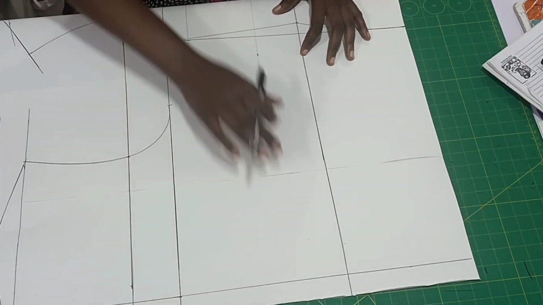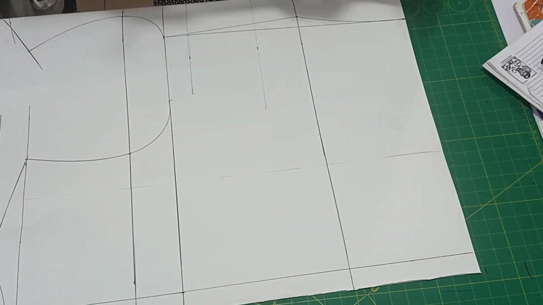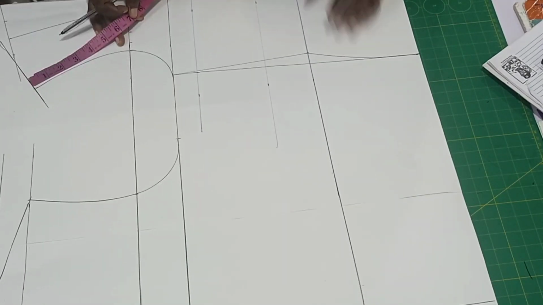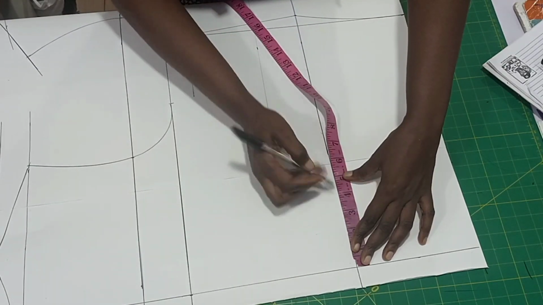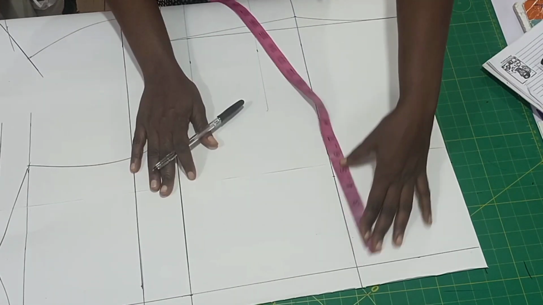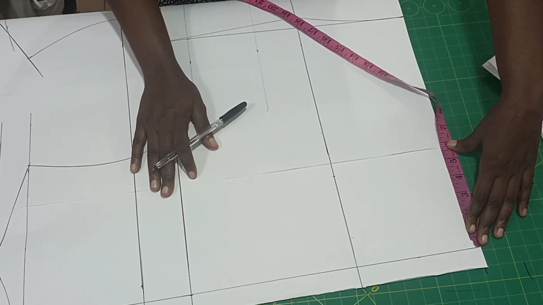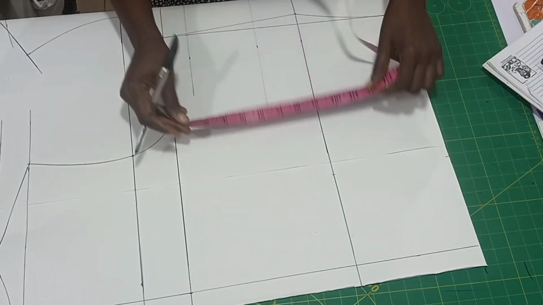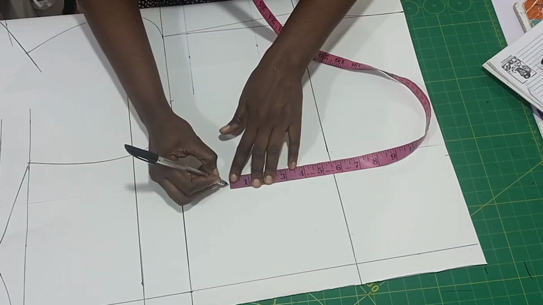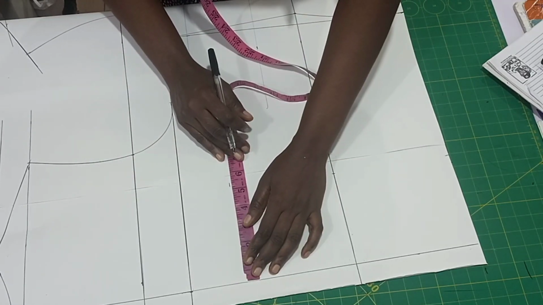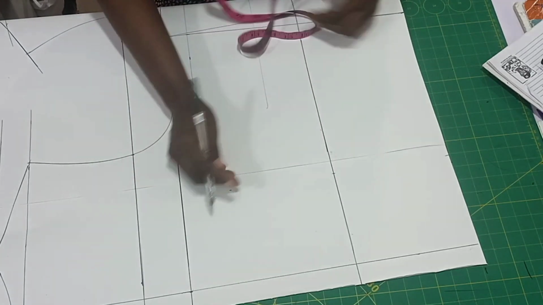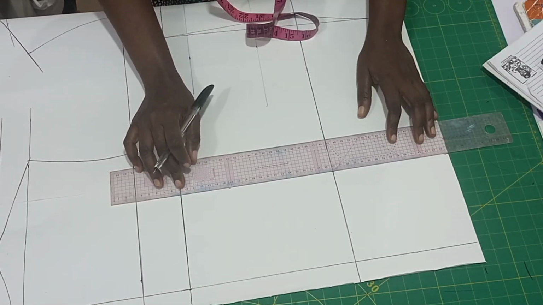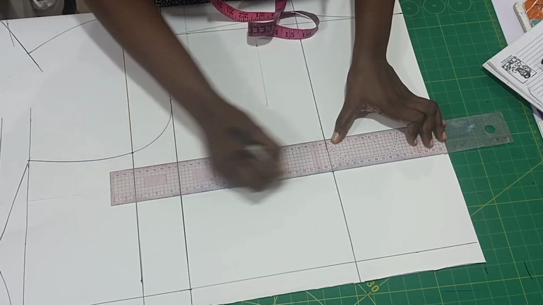Now to get the back dart, I'm going to be making use of 5 inches. Now for the front, I use 4.75 when I did my calculation. So for the back, I'm adding 0.25 to it. That is 5 inches. So I indicate it on the waist line and on the hip line. So from where the dart is going to start from, I went up from the waistline by 5.5 inches, and I also indicate the 5 inches. So I'm going to be rolling the line.